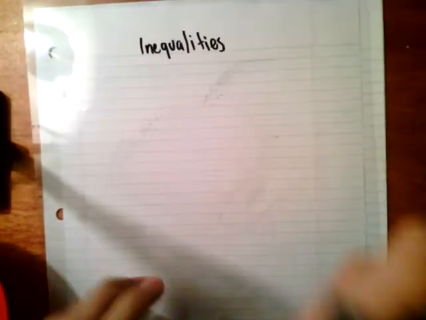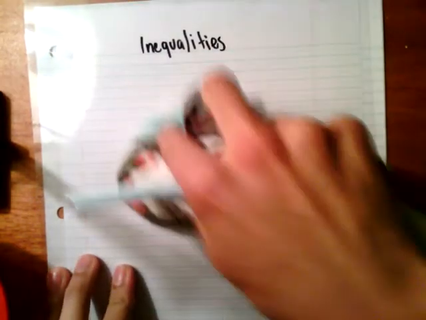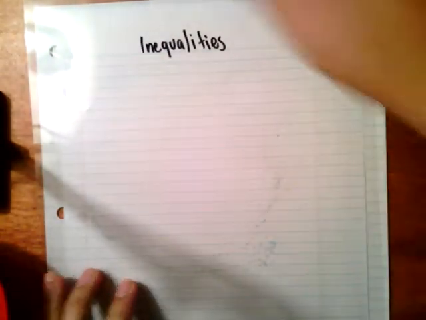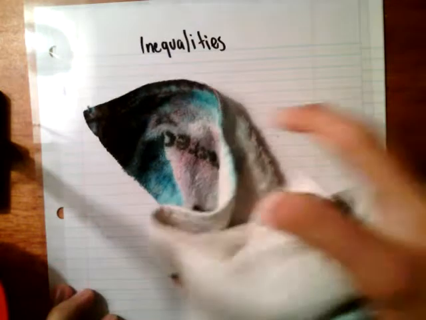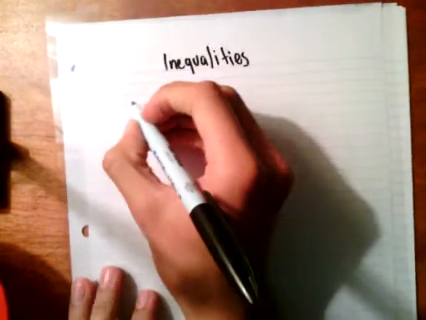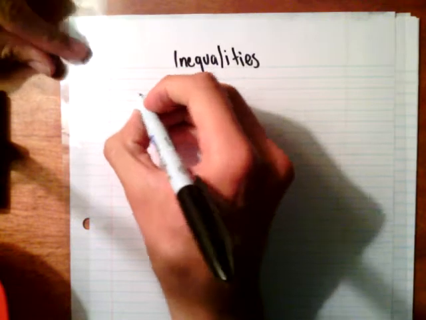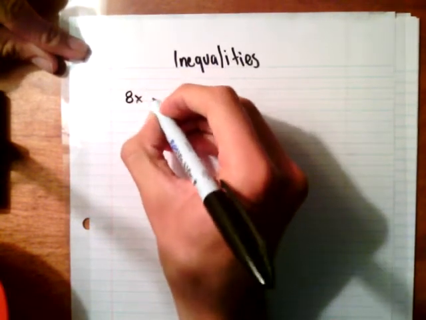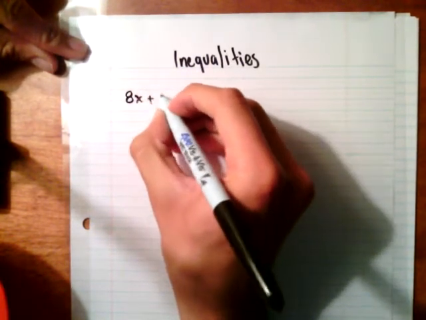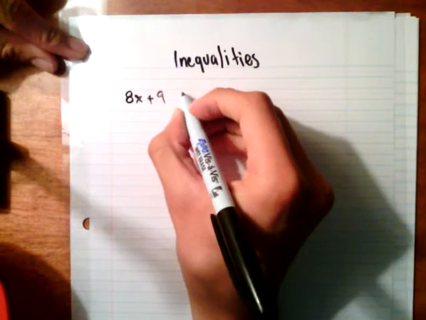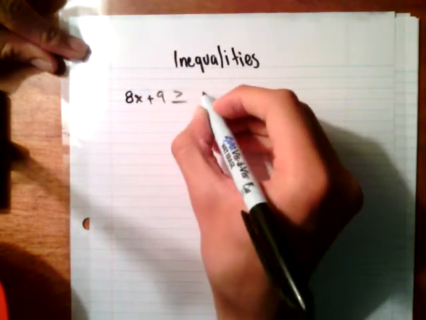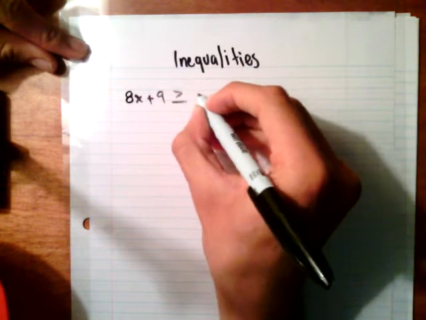Alright, so we'll begin with just solving, going over an example, and then we'll tackle the various things that I'd like to point out. So we have, in this example, 8x plus 9 is greater than or equal to negative 15.